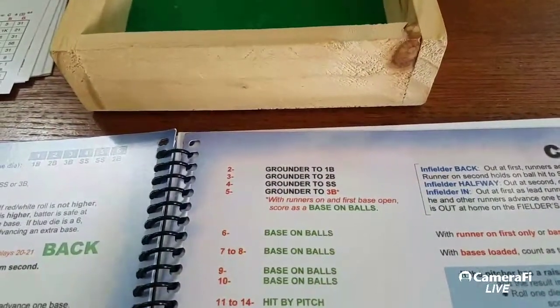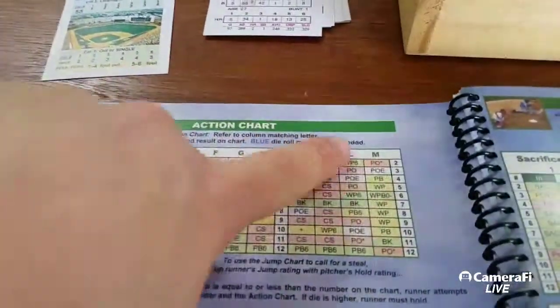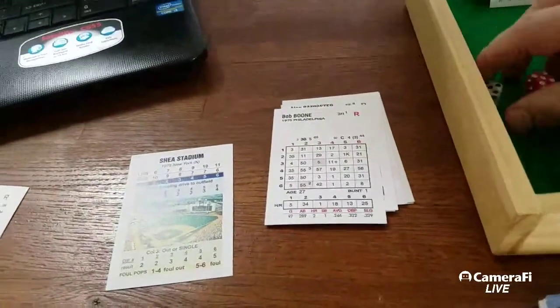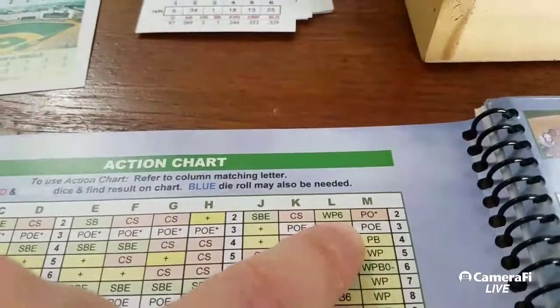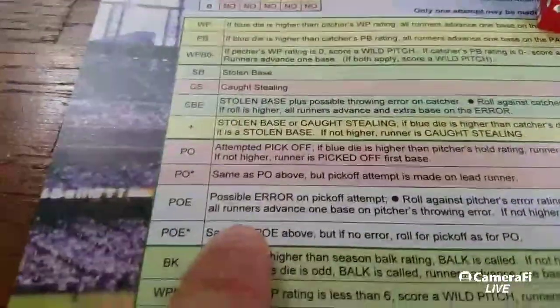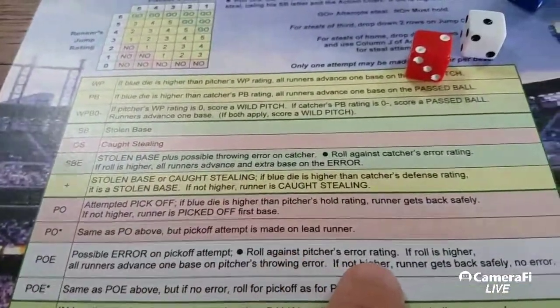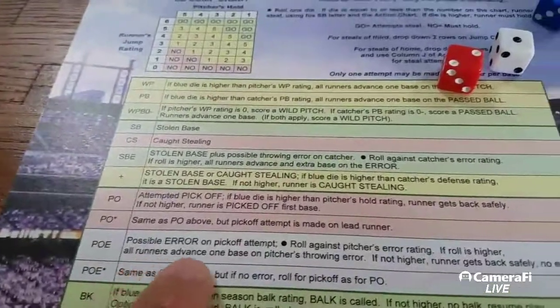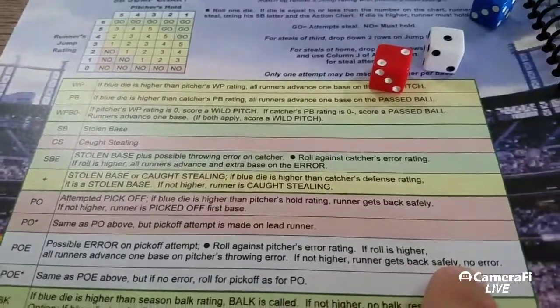So it's a single for Unser, and we go back to the action chart, which we did in the previous at bat just a few seconds ago. Go to column M again, and we're going to roll and see what happens. All right, we get a 3. So a 3 says pick-off error possibility, P-O-E. Come down to our reference here, P-O-E. It did not have the asterisk, it was just P-O-E. Possible error on pickoff, roll against pitcher's error rating. If the roll is higher, all runners advance 1 base on the throwing error. If not higher, the runner gets back safely, no error.